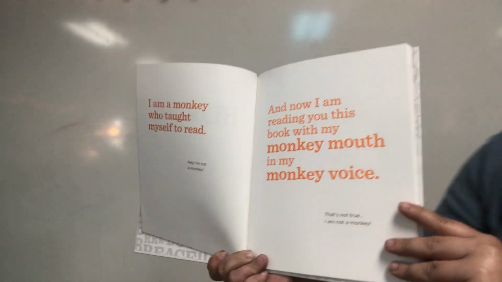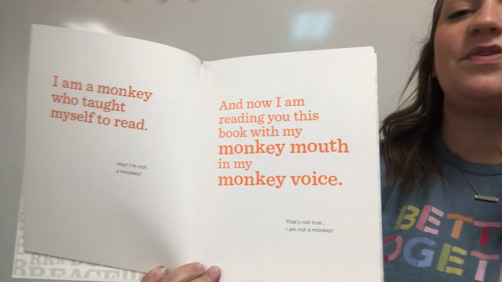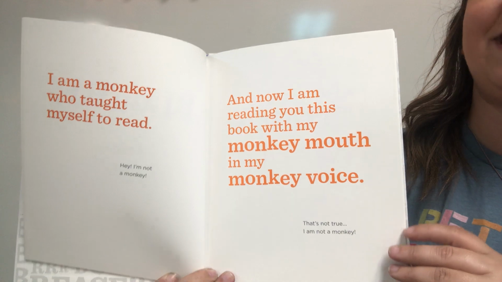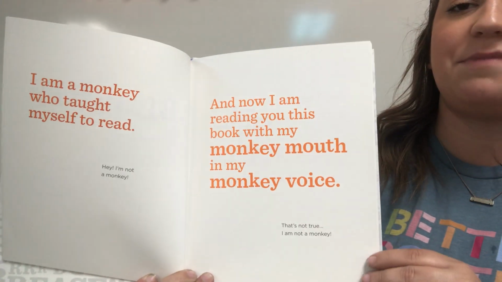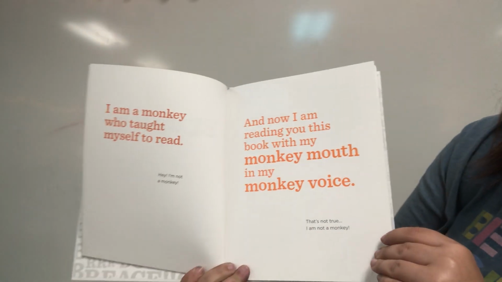That's not true. I am not a monkey. So now I can picture myself reading this book as if I was a monkey with my monkey mouth and my monkey voice. I wonder what my monkey voice would be like.